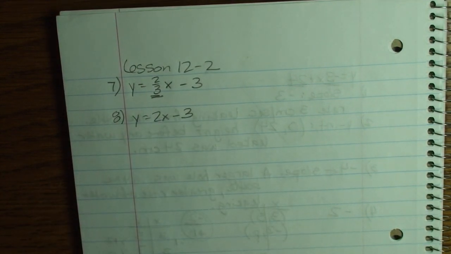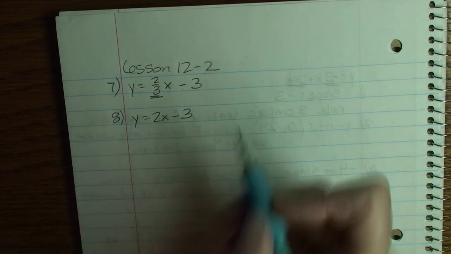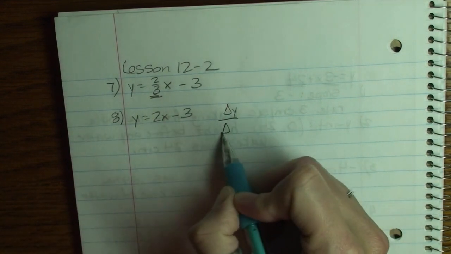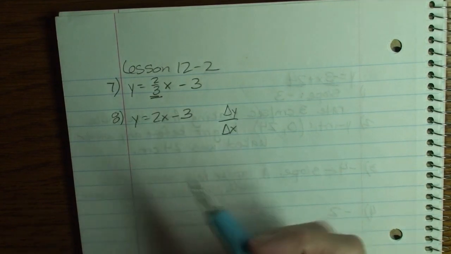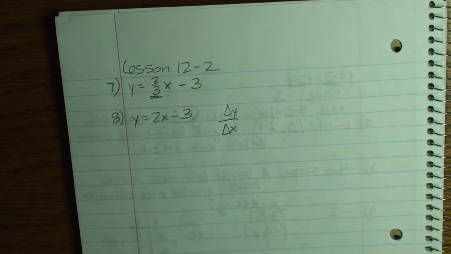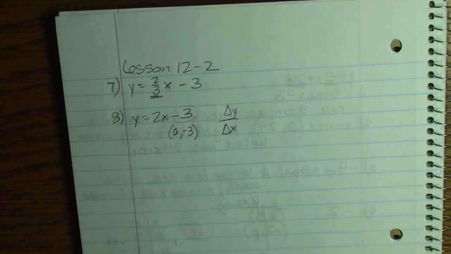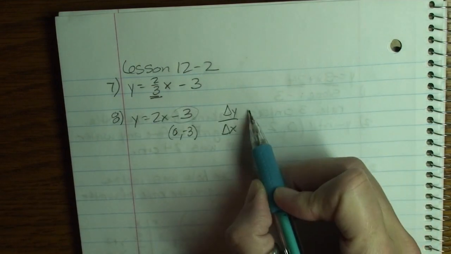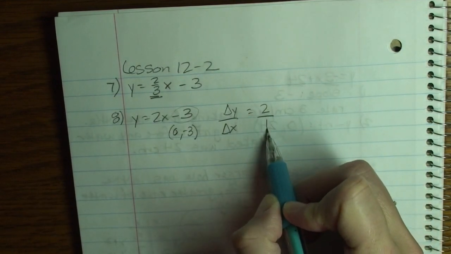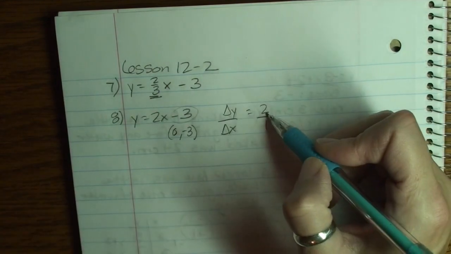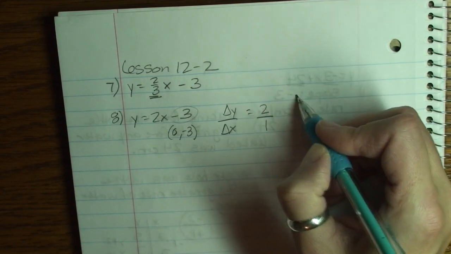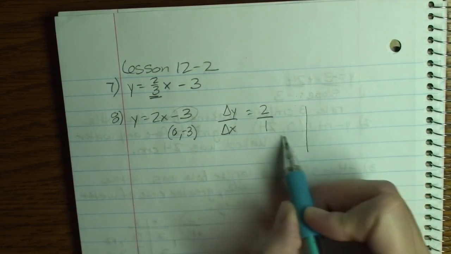Slope is a change in y over a change in x. So if I have a starting point, which I do, my y-intercept is a great place to start. This would be at 0, -3. And then I would use the rate of change, 2/1, to finish graphing. So this would be up 2 units, over 1 unit. Something like this.